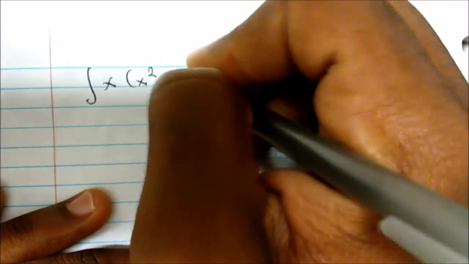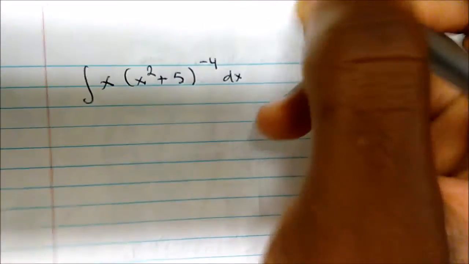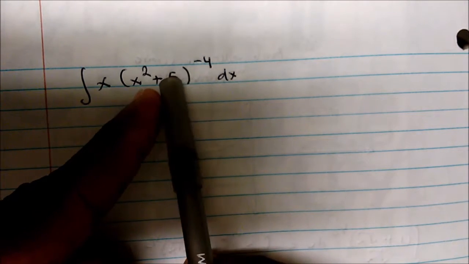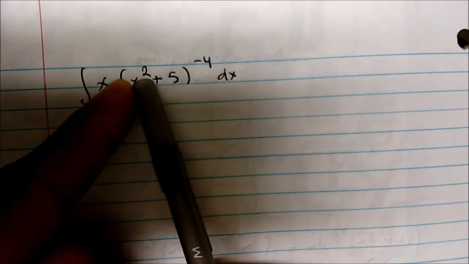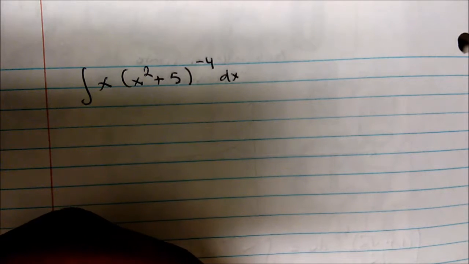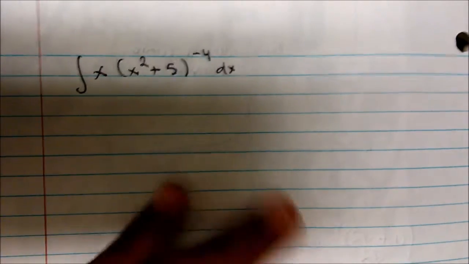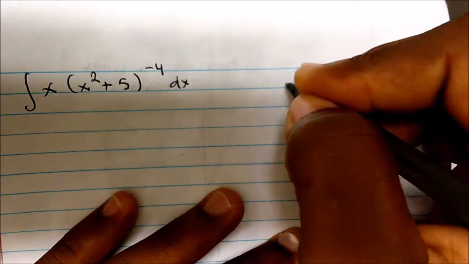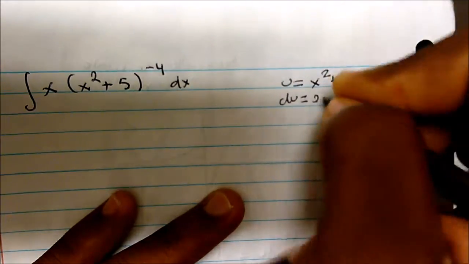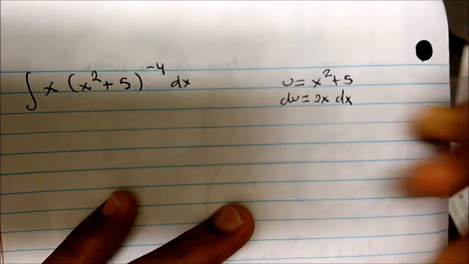We have this one here, where we have x squared plus 5 to the negative 4, times x dx. How are we going to integrate this? Well, again, I see that I have an x outside here. If I take the derivative of this, I could see that I'm going to get a 2x. I don't have a 2x, but that's fine. We can fix numbers. We just can't fix the x's. So if I set u to be x squared plus 5, then du will be 2x dx.